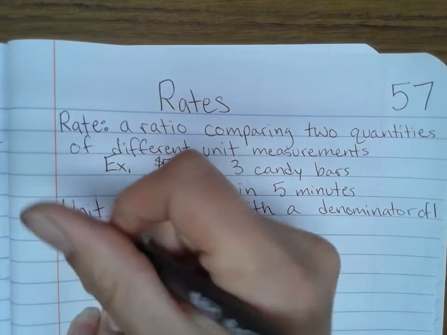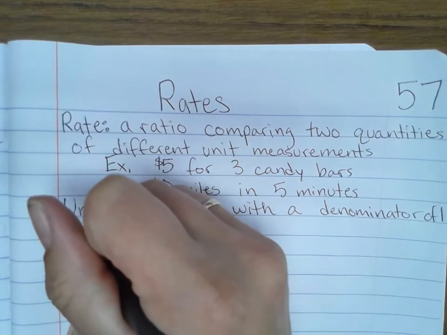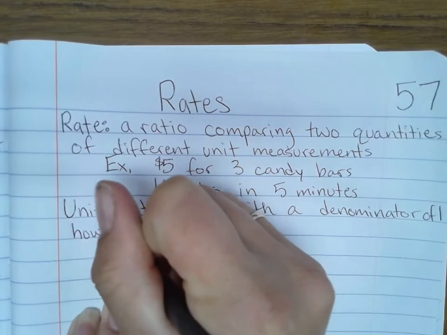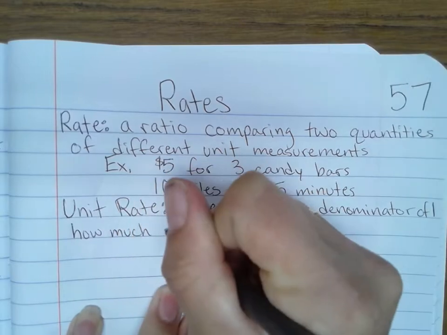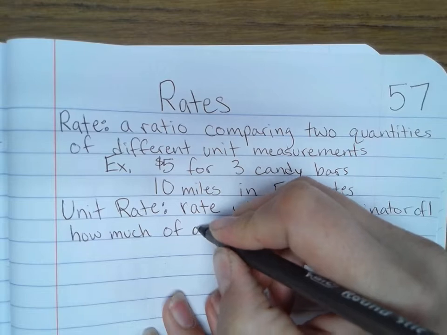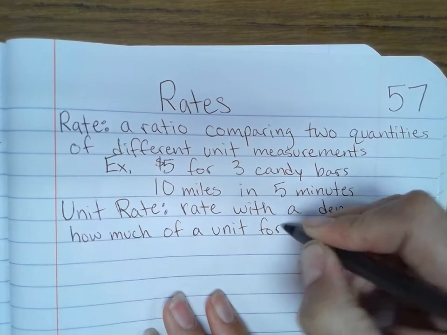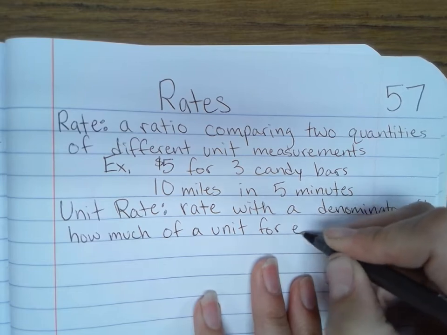So what it means is how much of a unit, so how much of one unit for exactly one of another.